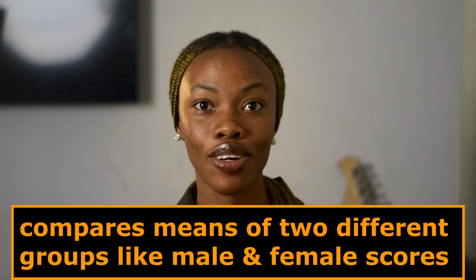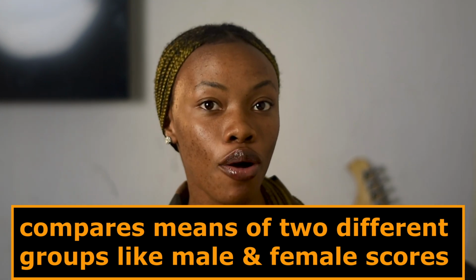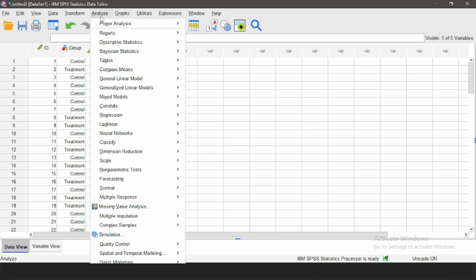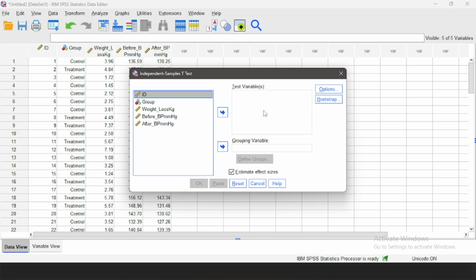Independent sample t-test compares means of two different groups, like male versus female scores. Let's compare weight loss between the control group and the treatment group using the independent samples t-test. Come here under your Analyze tab menu, and under the compare means you can see independent sample t-test. Click on it, and here we need to define our test. Test variable is the weight loss. You move it here, and the grouping variable is the group.